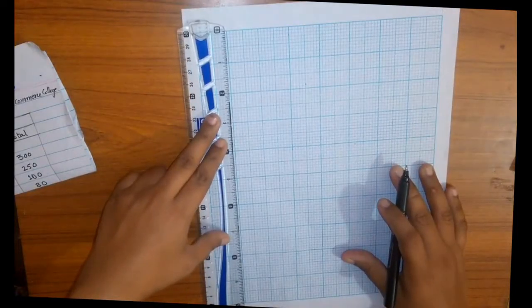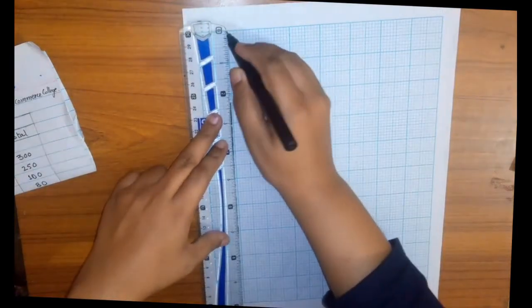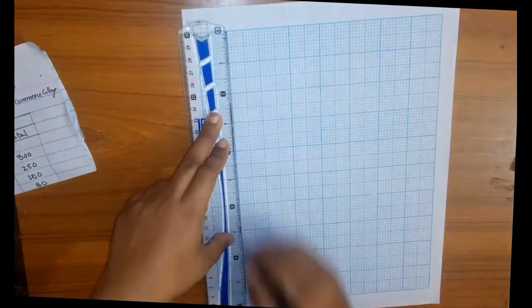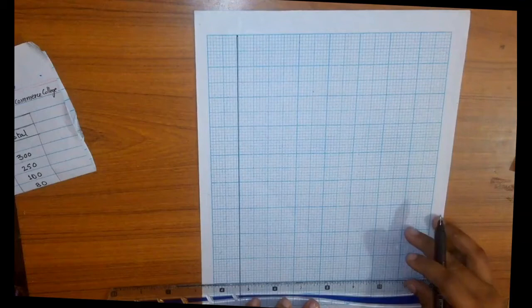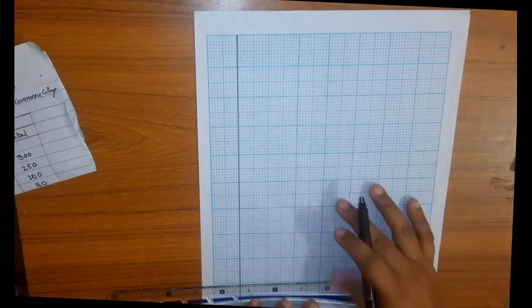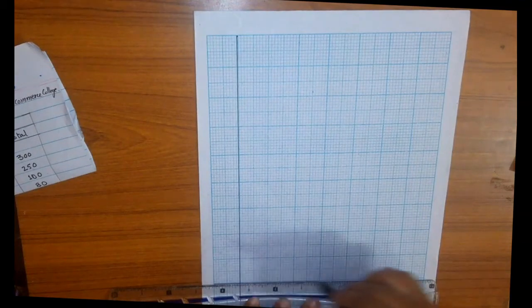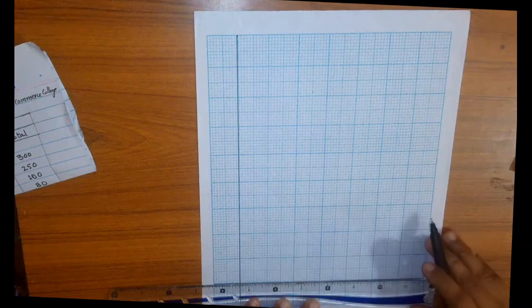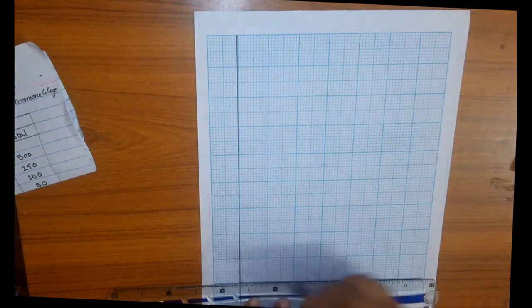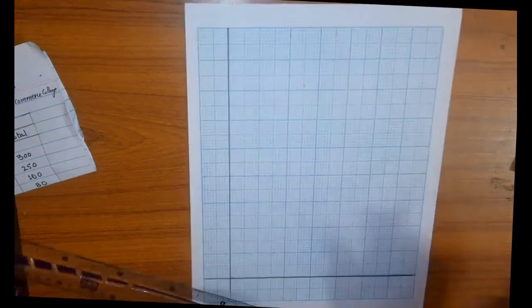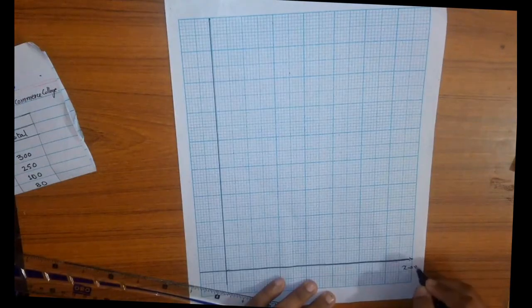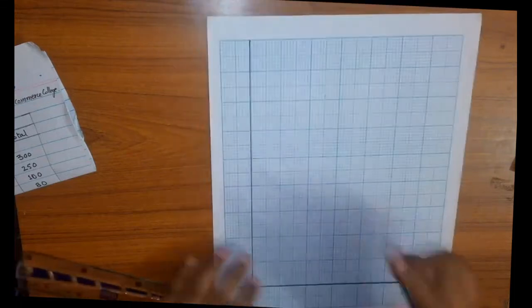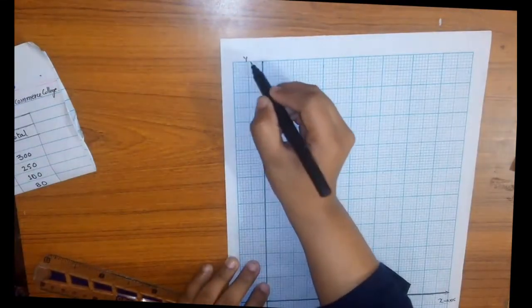Make the vertical axis on the extreme left and draw the horizontal axis on the extreme bottom. Name them as x-axis and y-axis.